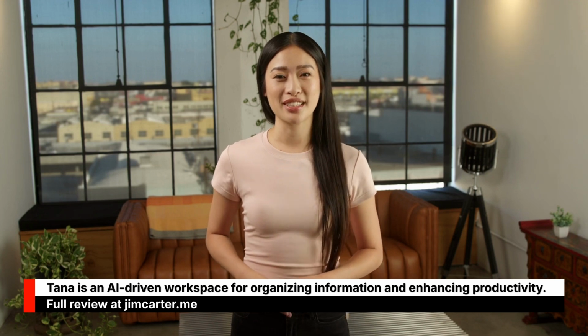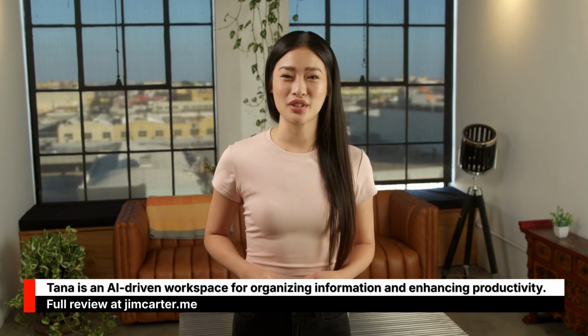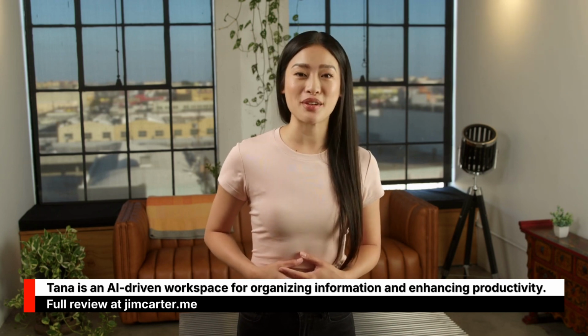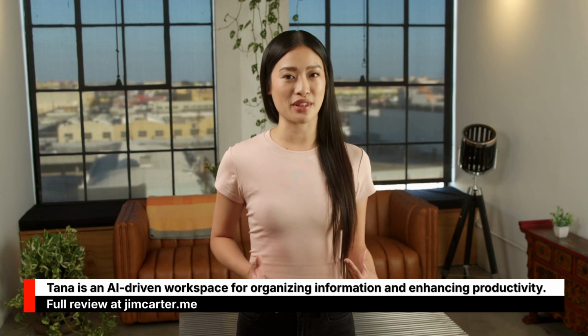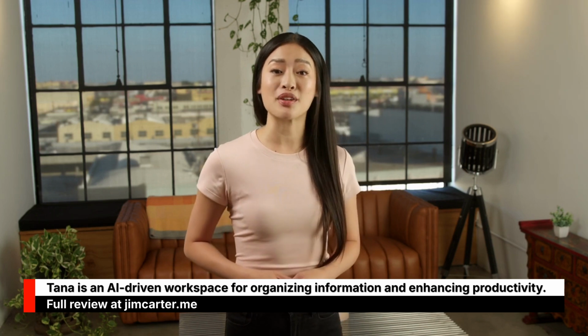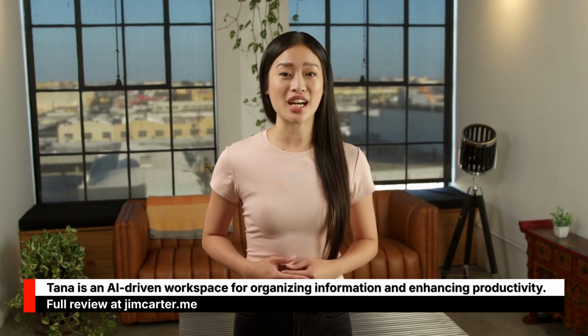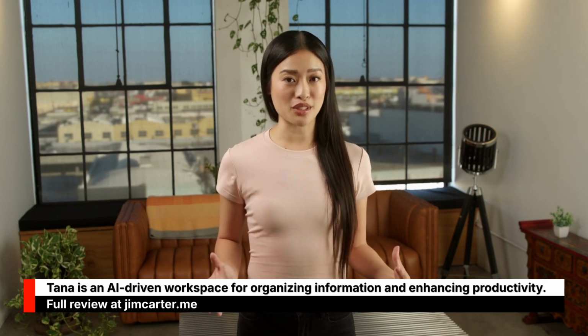The Tana community, which includes over 24,000 members on Slack, has been raving about how this tool has changed their workflow. They've recently secured $14 million in funding, showing that some serious players believe in what they're building. As this AI review suggests, Tana is worth checking out if you're looking for a powerful, flexible workspace that grows with you.